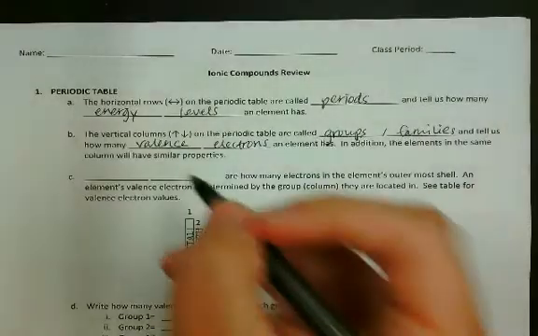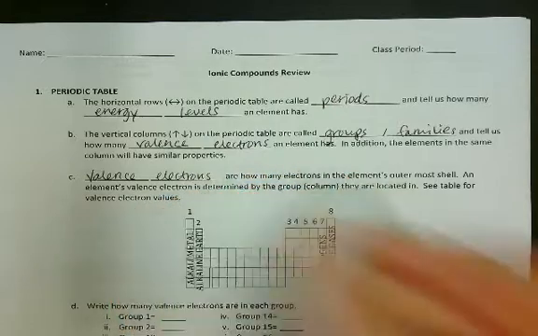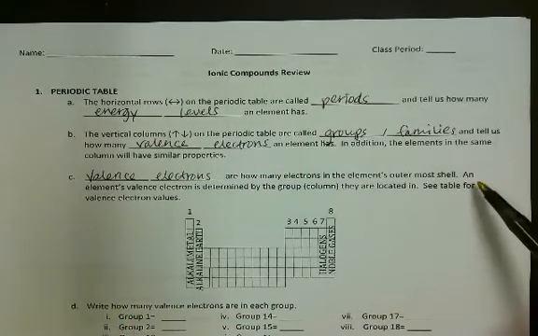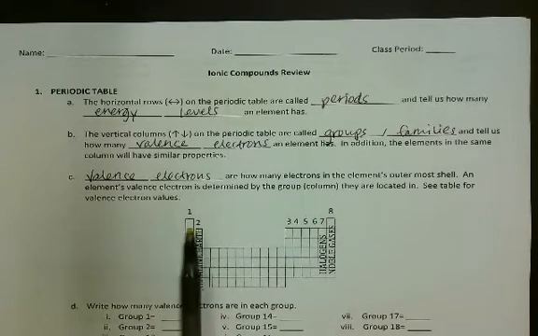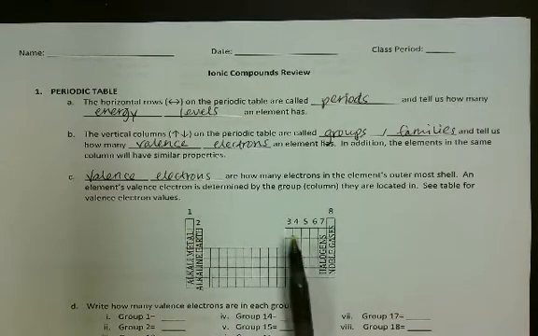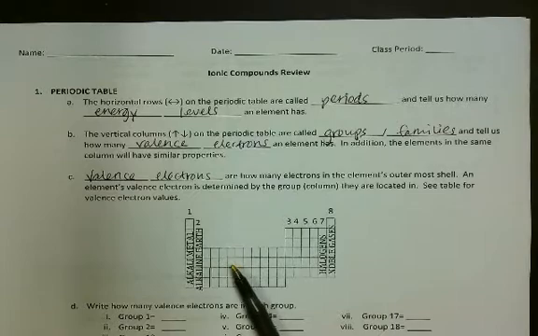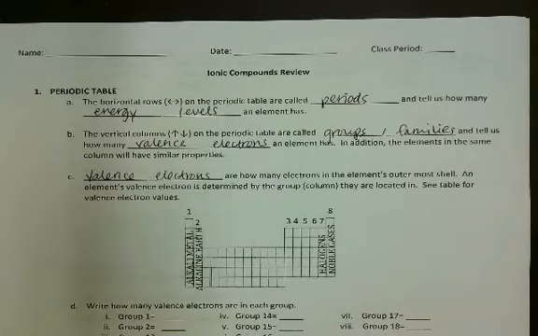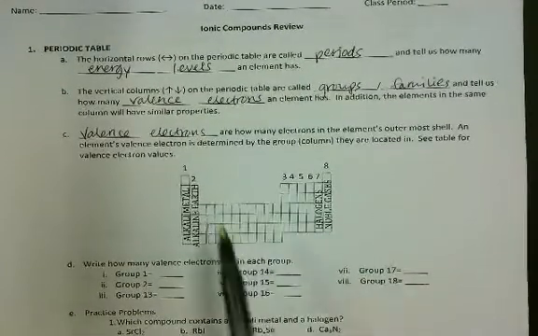Now, valence electrons are how many electrons are in an element's outermost shell, determined by your column and groups, and you can see this table here. In group 1, we know there's 1, 2, then we go to group 13, 3, 4, 5, 6, 7, 8. So it goes across from 13 to 18. The portion in the middle, those are your transition elements, and those do not have a set number for your valence electrons, so that's why we skip that and come back to it when we go to naming.